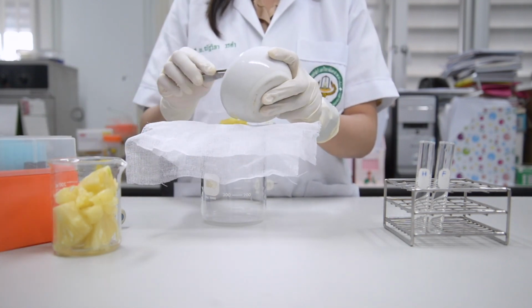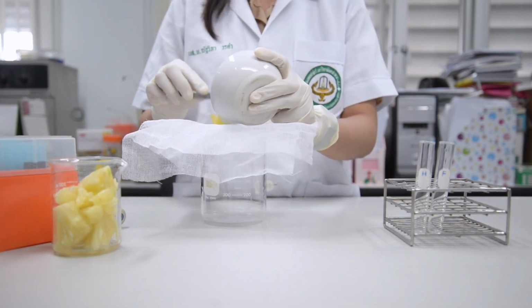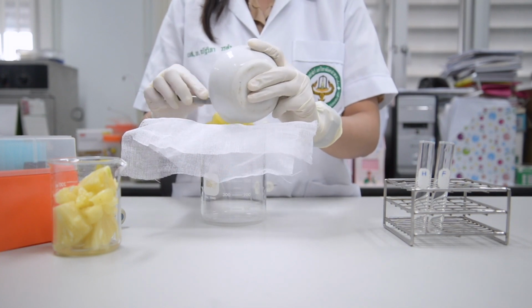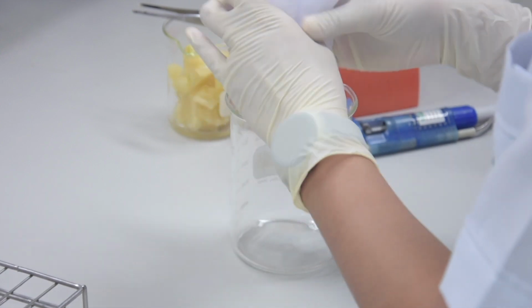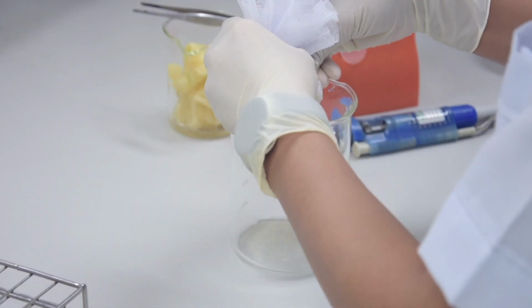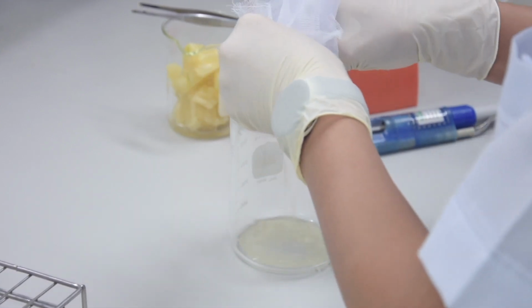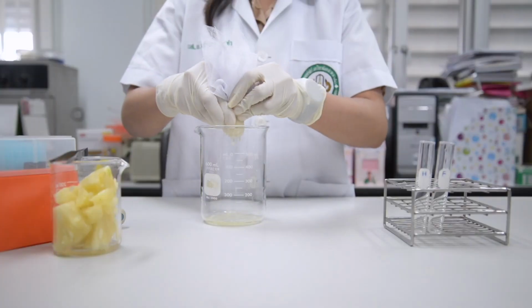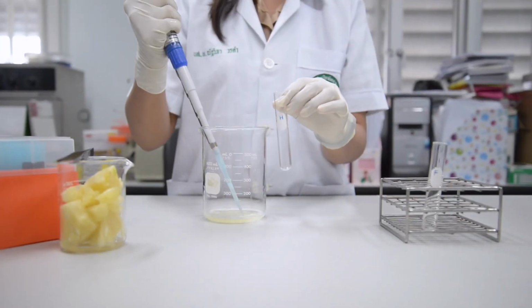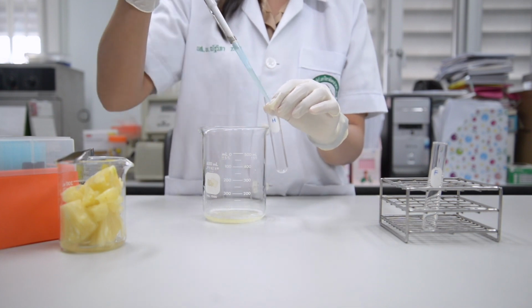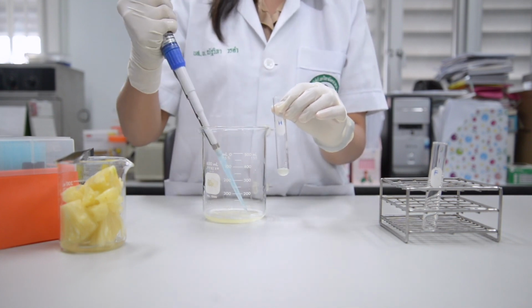It is called crude bromelain. Add 2 ml of crude bromelain into 2 test tubes.